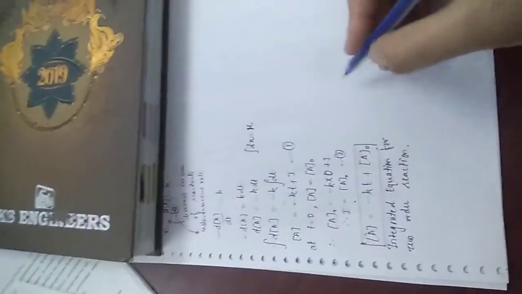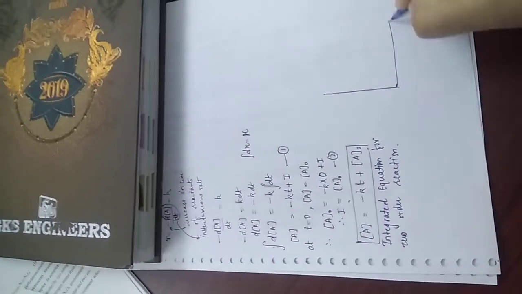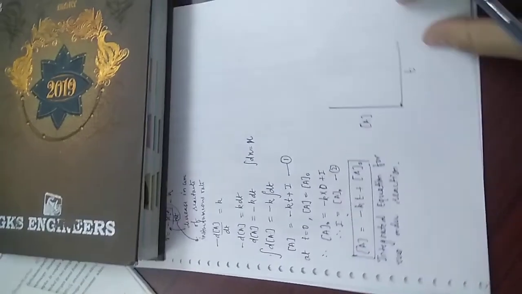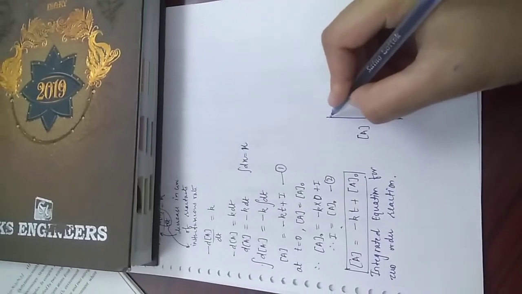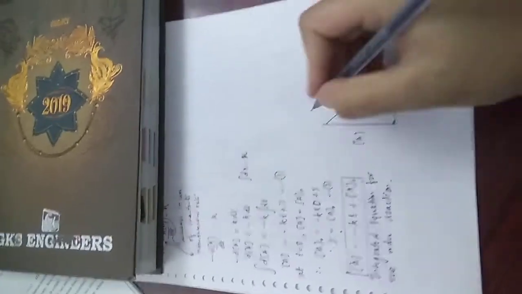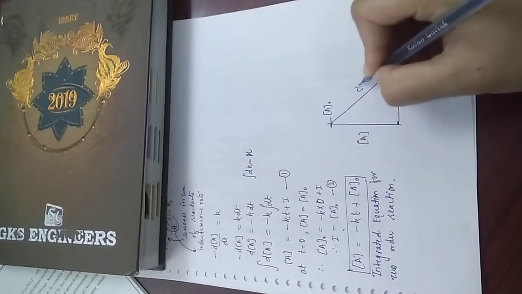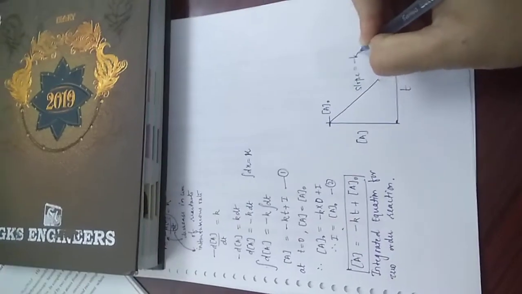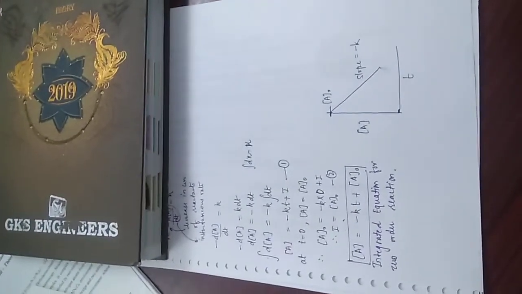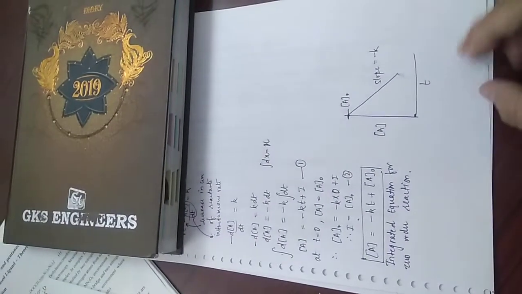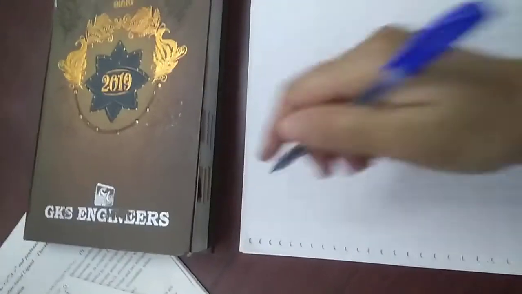And if we have to plot a graph between concentration of our reactant with respect to time, we'll get a graph like this, and the intercept is equal to A naught and our slope will be equal to minus K. So this is it. Now we'll take a next page.